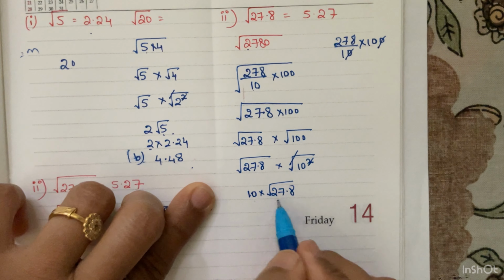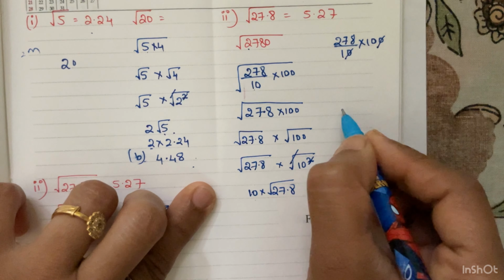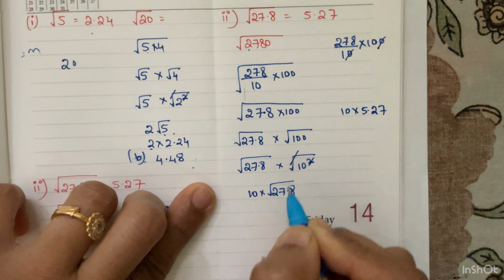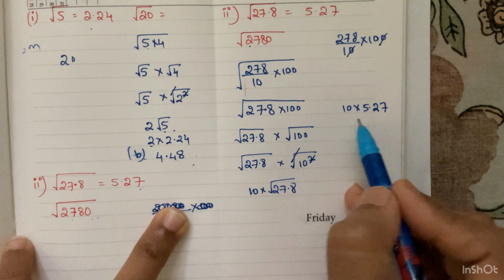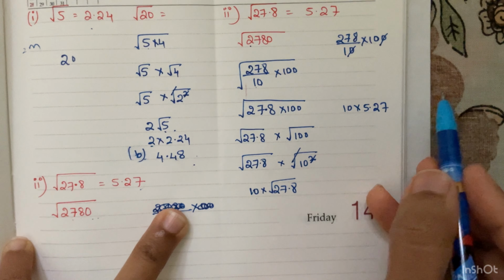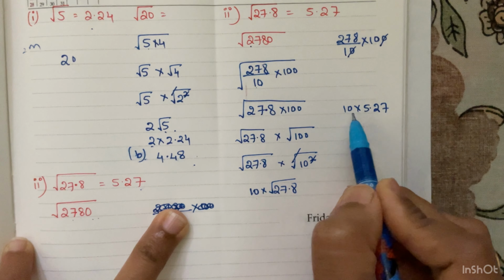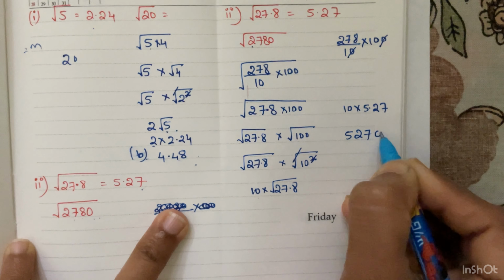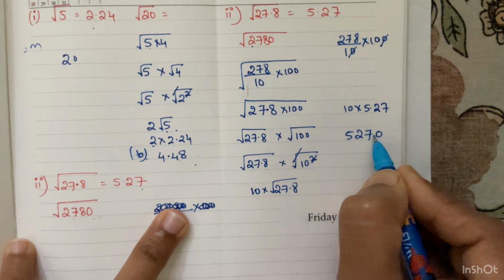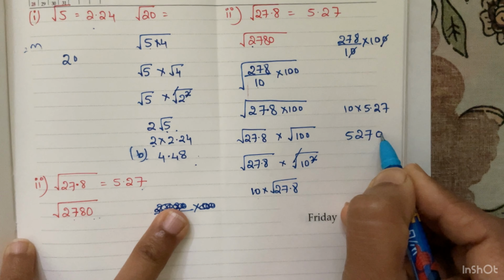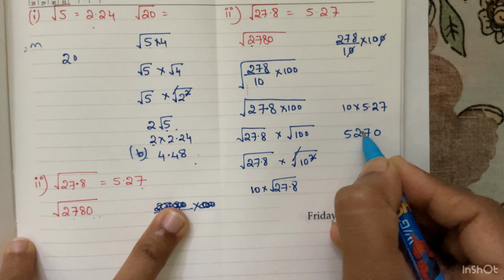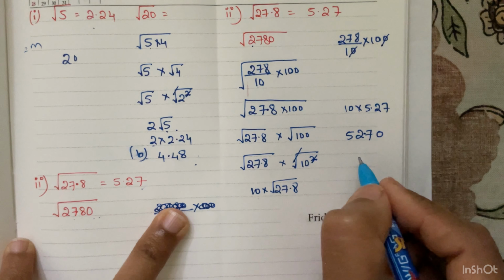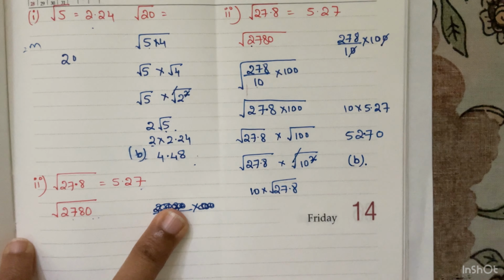And the value has been given, that is 10 into 5.27. Here imagine the point is not there, only 527. So 10 into 527, I'll get 5270. Here there are 2 digits after the point, so let me add a point before the last 2 digits. So the answer we got is 52.70, and for this option B is the correct answer.